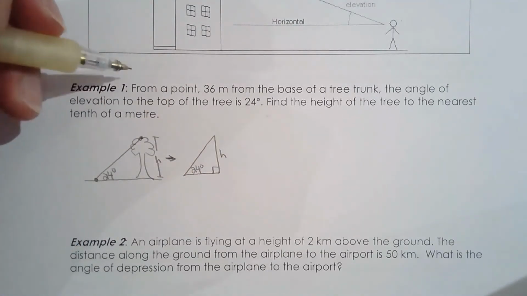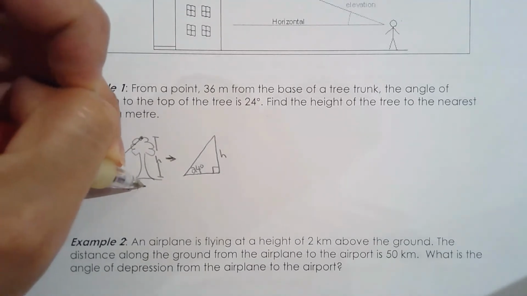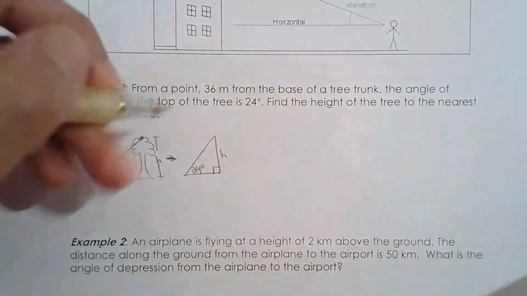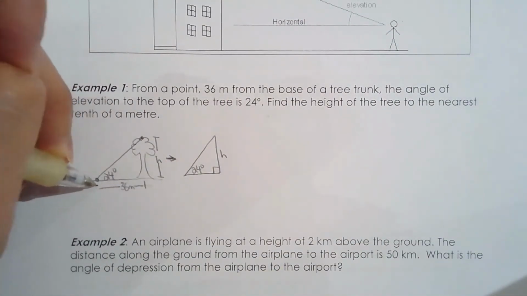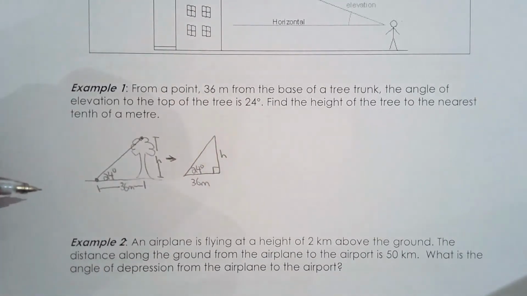And we know that it's 36 meters from the base. So this is 36 meters here. And yep, so we want to find the height of the tree to the nearest tenth of a meter.